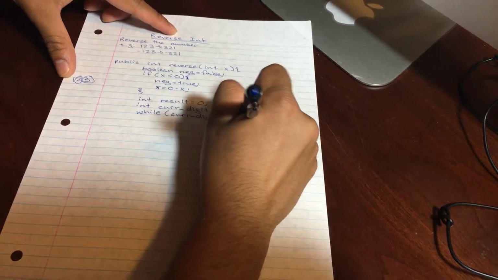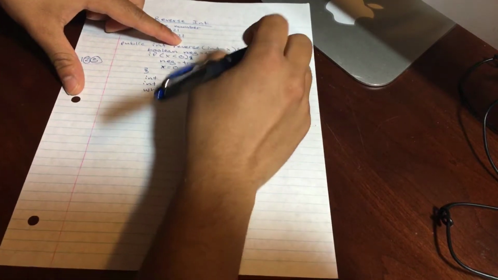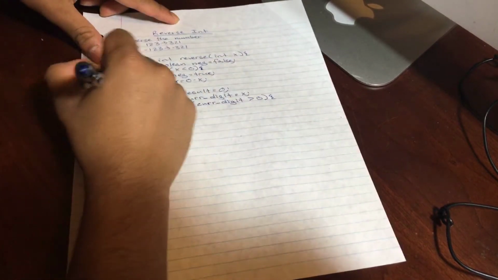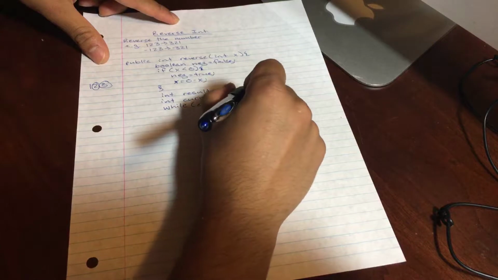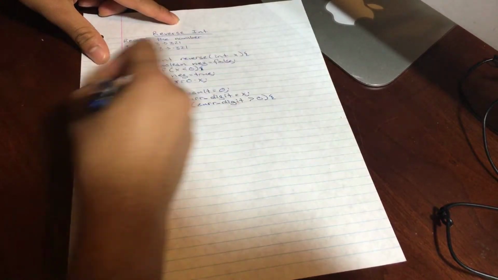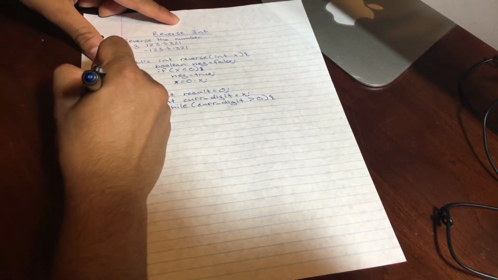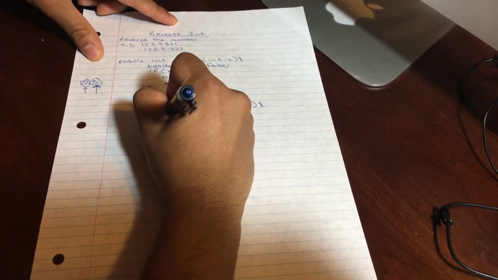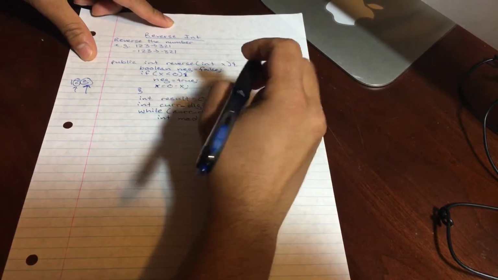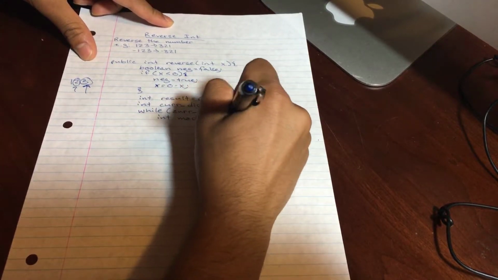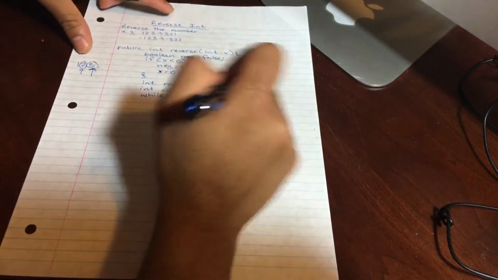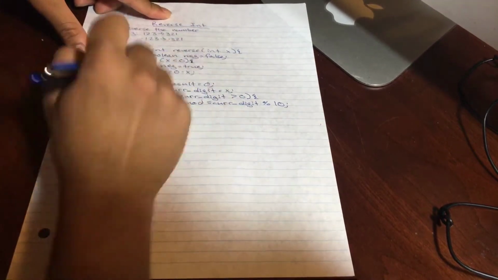Okay, so what we have to do is while cur digit is greater than 0, we want to first get the mod. Initially cur digit is equal to x, so doing mod 10 will give us this 3. However, once we get that 3, we then want to get the 2. So the first thing we have to do is set some integer mod equal to cur digit mod 10.